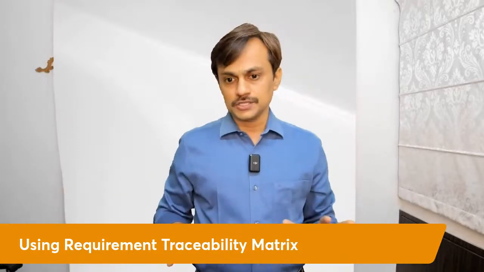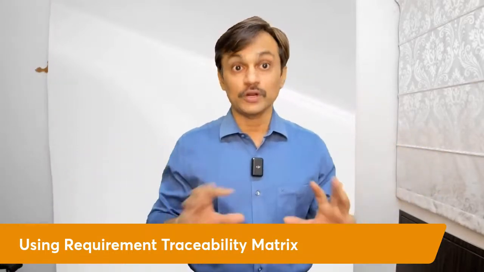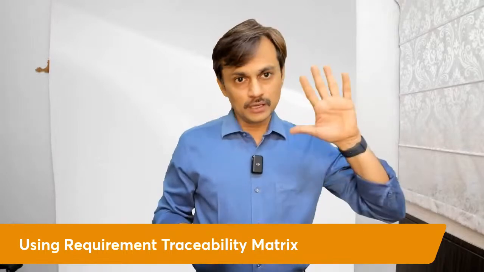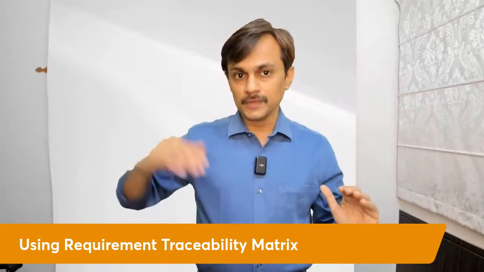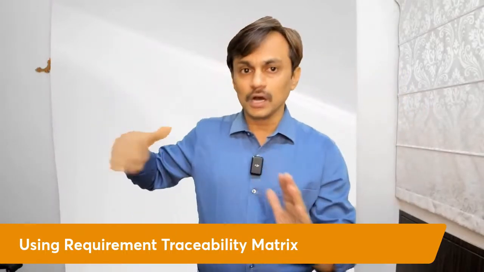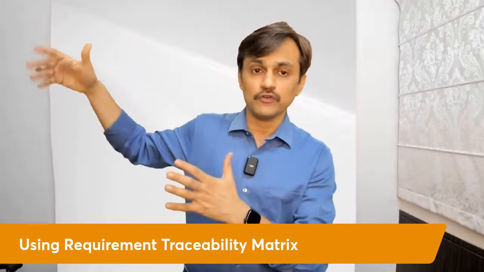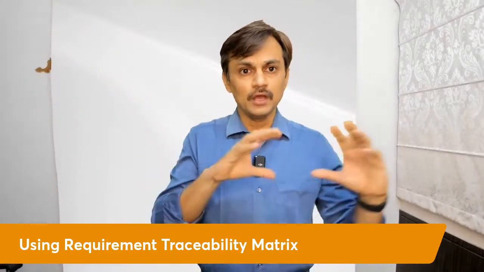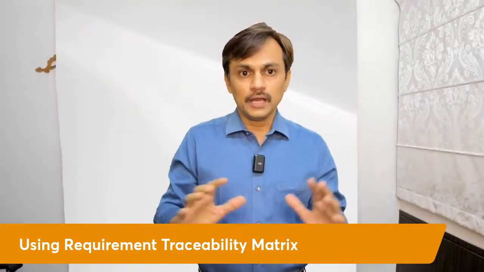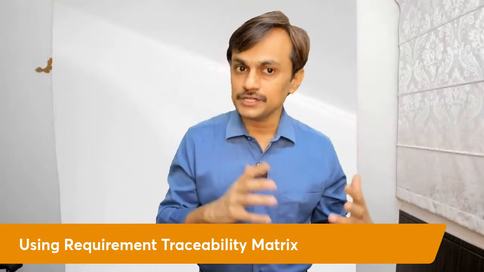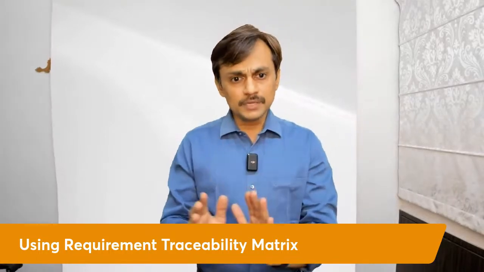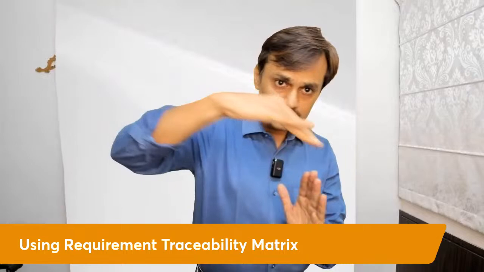So as a project manager, I want to have a tracking sheet, or you can say a mapping sheet, between what the requirements are and what the deliverables are, and later on, how we validate those deliverables and take sign off on them. There could be more columns to it. But this is something I want to ensure, and this sheet will be called the requirement traceability matrix. So in simple words, I trace the requirement till its end.